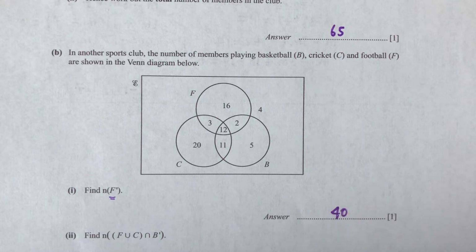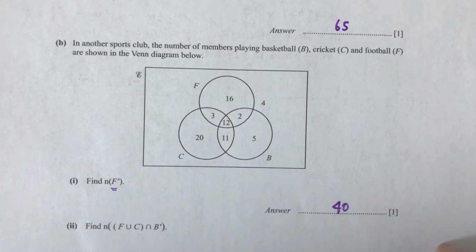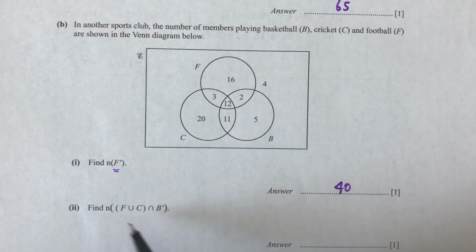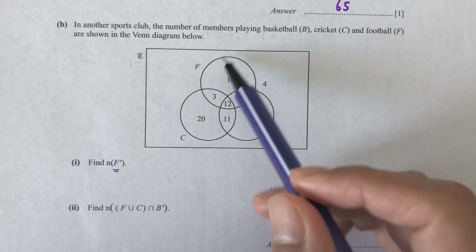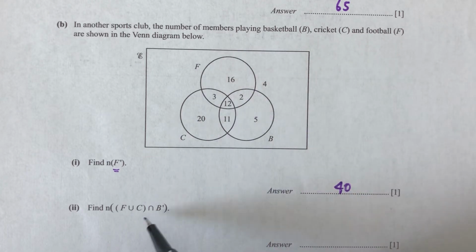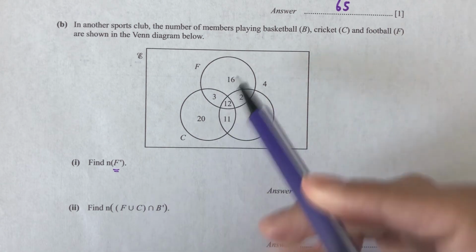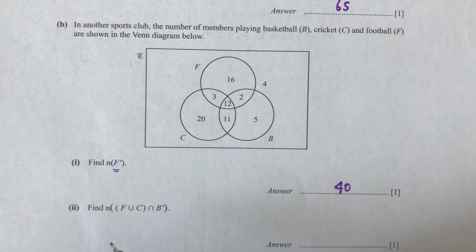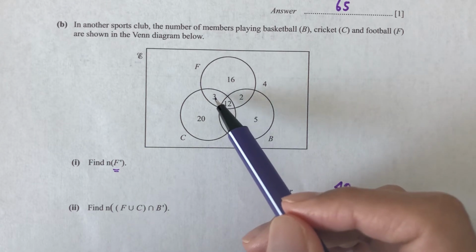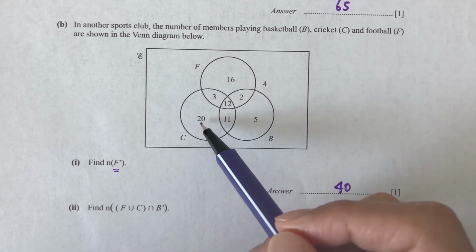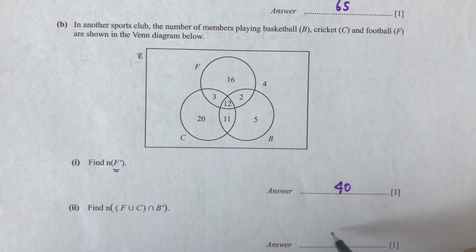So that is 40. Now, part 2, we have to find the number of people who represent this notation. F union C, intersection with B dash. So outside of B, but in F union C, it will be this. So that will be 16 plus 3 is 19. 19 plus 20, that will be 39. 39 is this number.